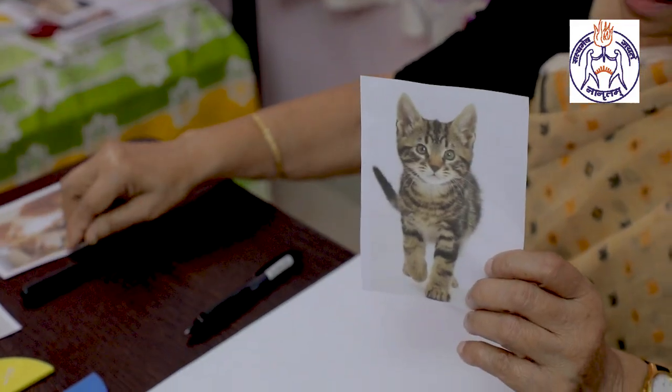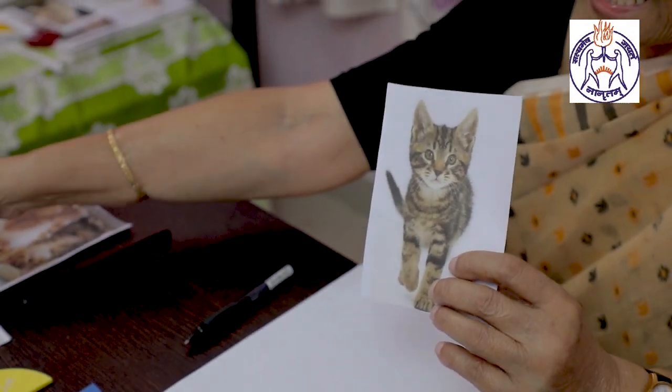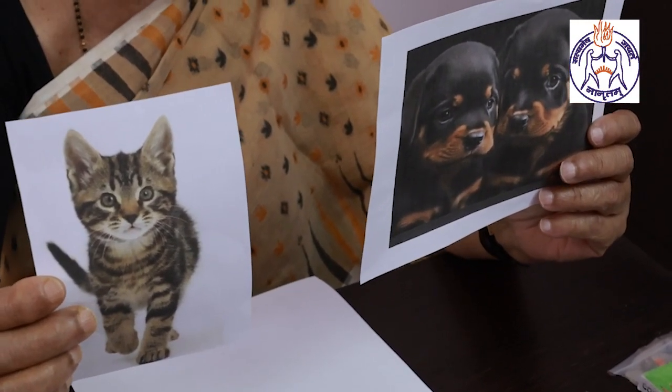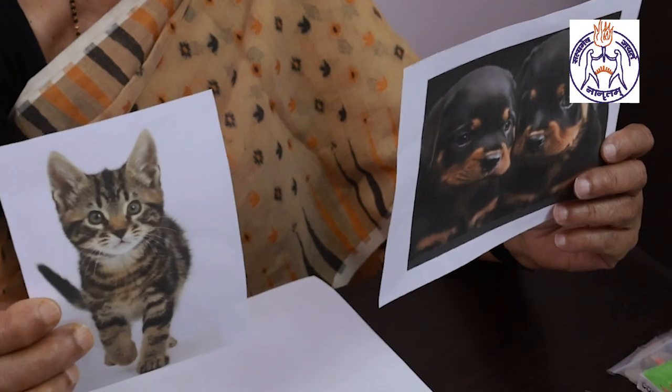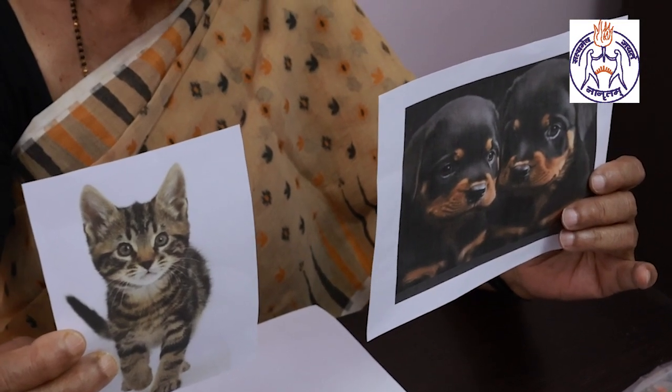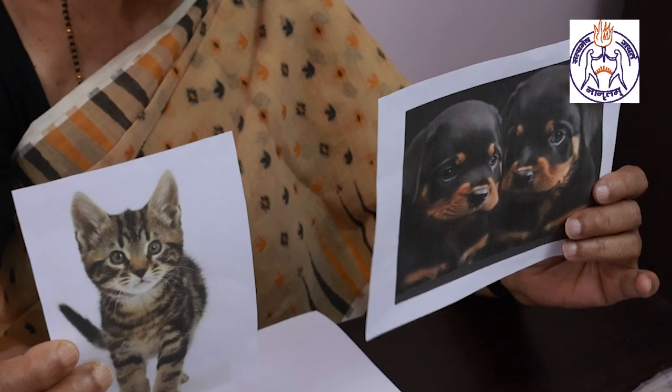But what if we ask them, add these 2 dogs with this one cat? Now they will feel perplexed. What they will say? The maximum they can say is 3, but 3 what? So finally they have to say 3 animals, not dogs and cats.